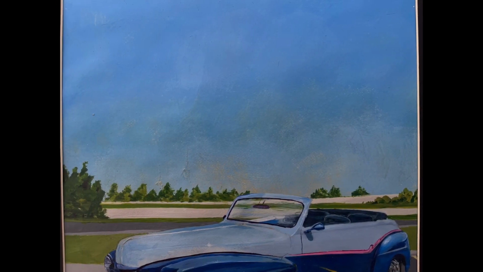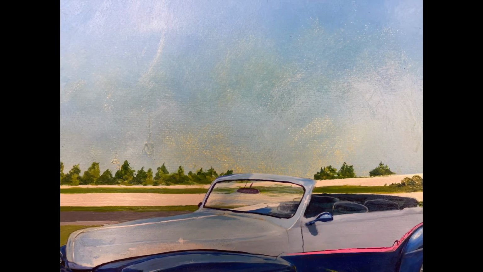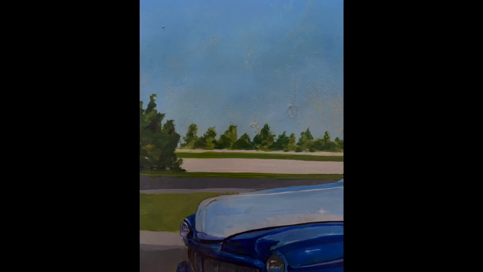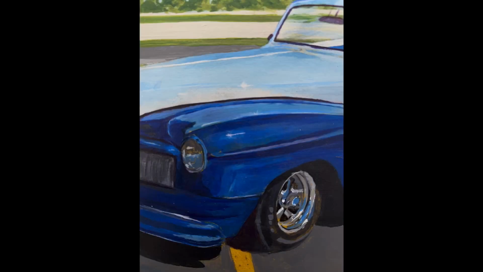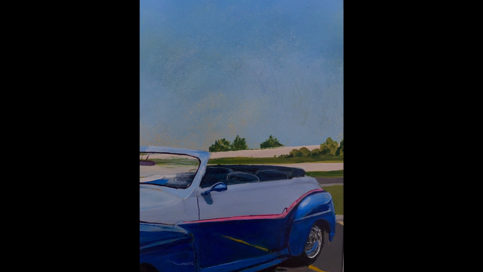Okay, I think that you might be ready for your car. Take your time, look at it, make sure to blend out the things, especially in the car. Make sure it goes from one value to another, and that you're taking your time to blend and add plenty of layers and glazes on top of that.